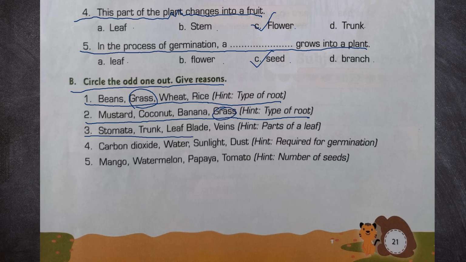So grass is the odd one out. Third, stomata, trunk, leaf, blades, veins. So these are parts of a leaf. So trunk is the odd one out as it is not part of a leaf. Next, carbon dioxide, water, sunlight, dust. Hint, required for germination. So we know that dust is not required for germination, whereas carbon dioxide, water, and sunlight are required. So dust is the odd one out.